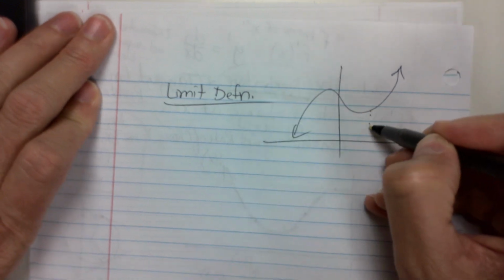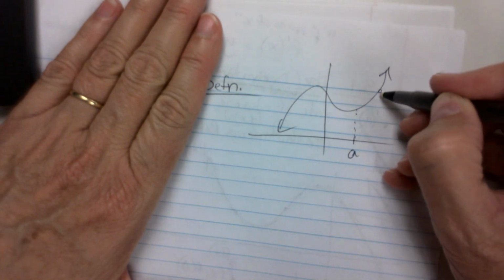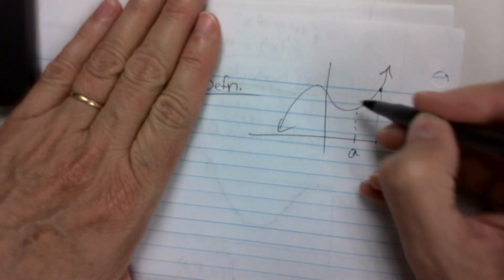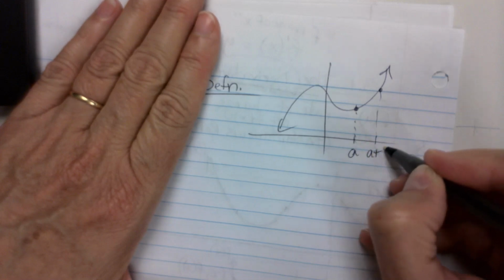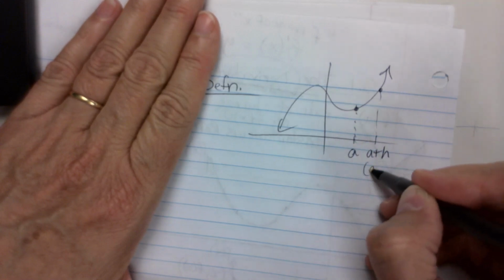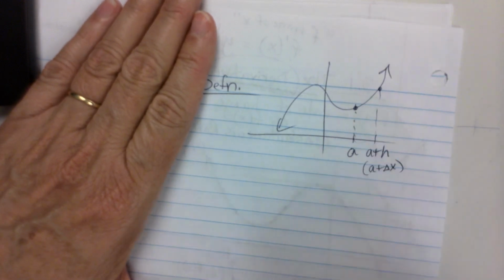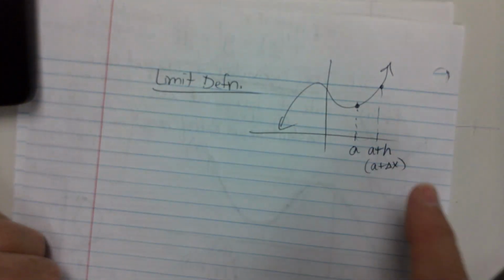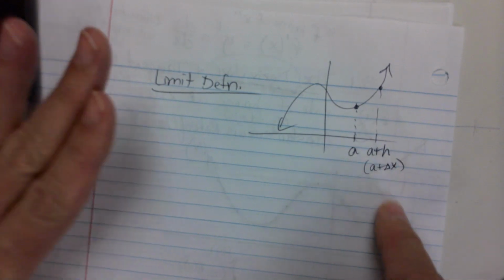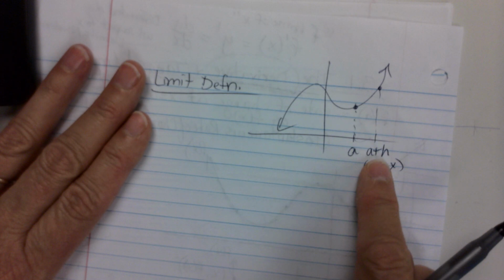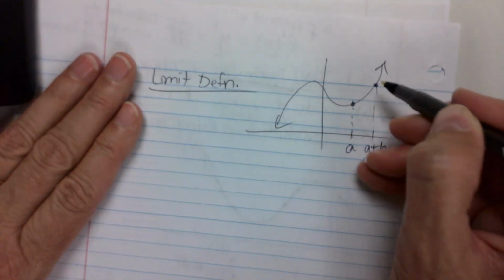I'll draw my a. But instead of calling that next point x, f of x, they're going to call this a plus h, or a plus delta x, because delta x means a change in x value. I don't know when they changed delta x to h. When I was in school, they always used delta x's. I hadn't seen an h until I started teaching calculus here.